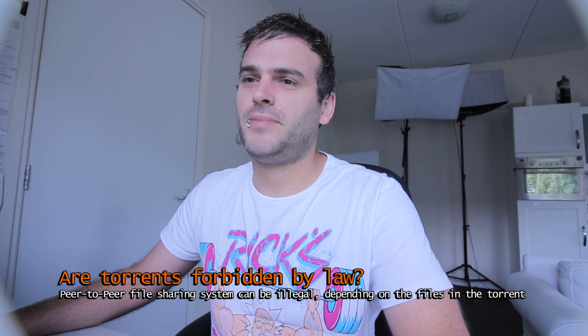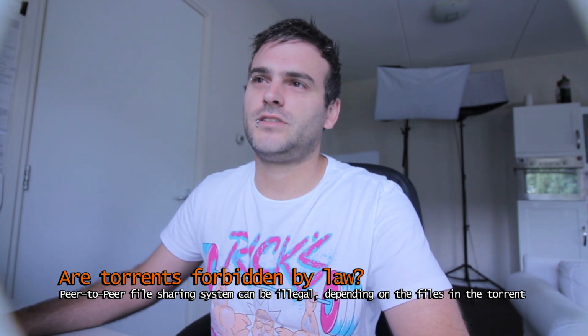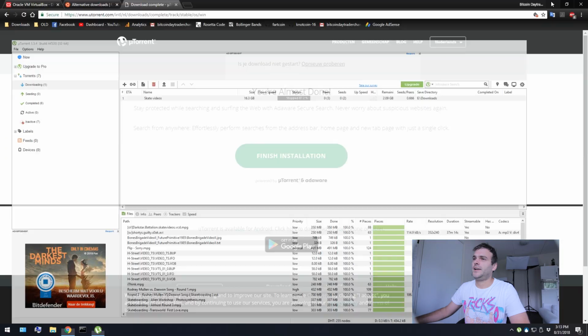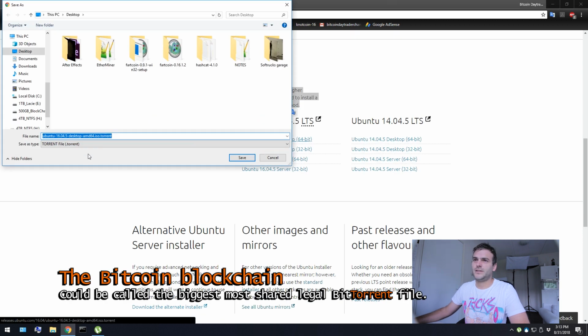Downloading torrents, depending on the torrent that you are downloading, can be illegal. So it is important to only download legal torrents. And a legal torrent would be, for instance, here, this one, the Ubuntu torrent. Let's click on that Ubuntu torrent.